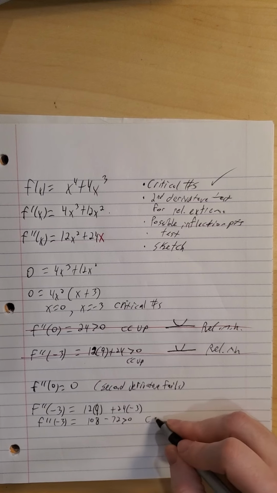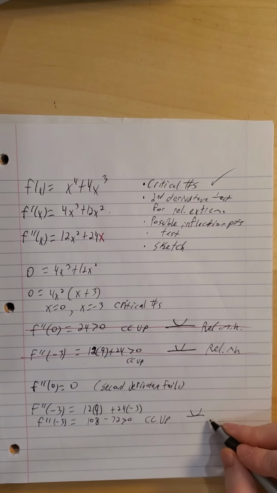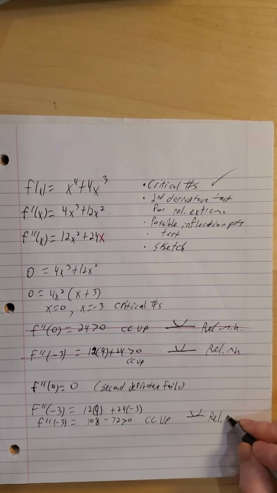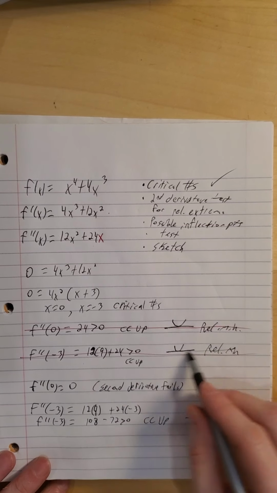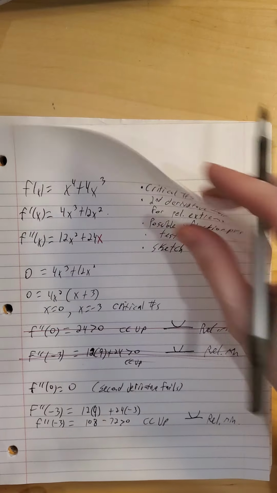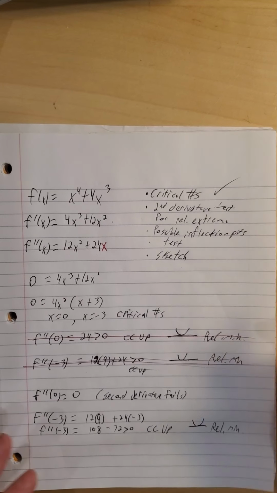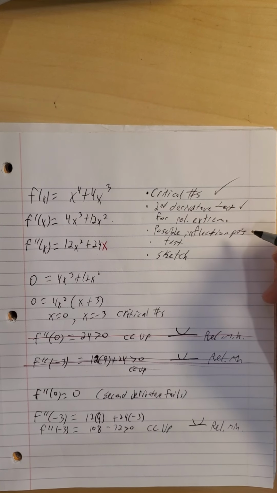So that is concave up. So horizontal tangent line, concave up. This is a relative min. So we definitely have one relative min. So we have our second derivative test. It worked one of the two times.